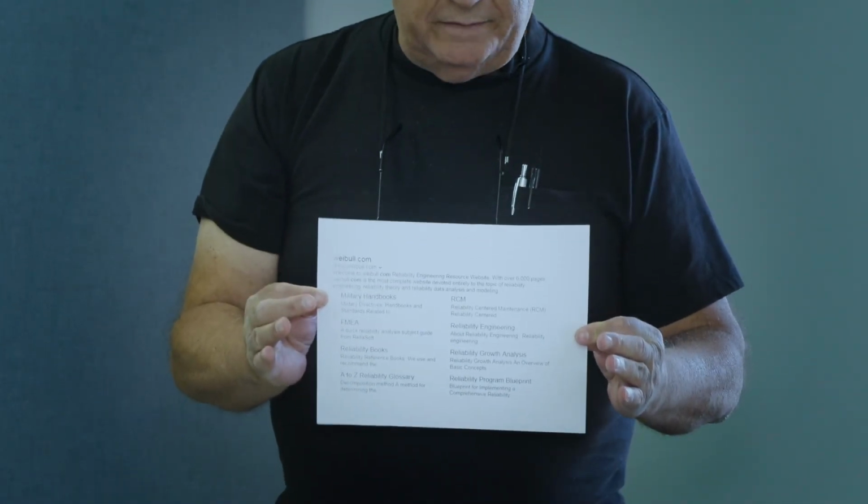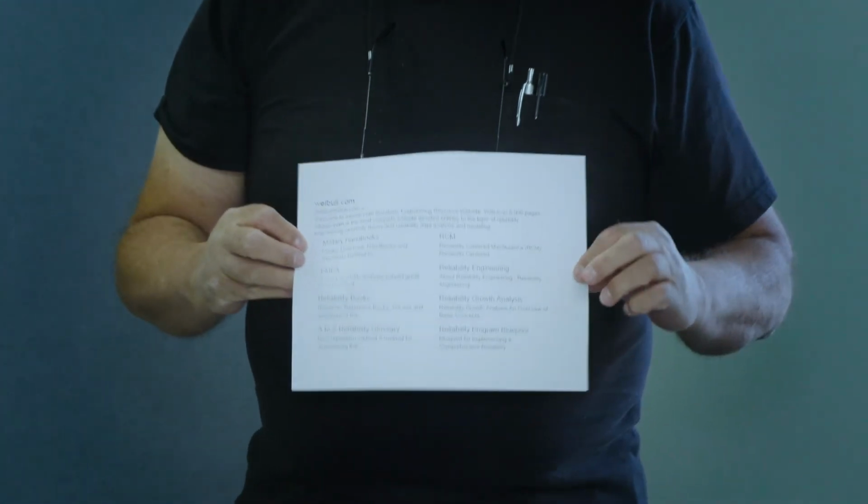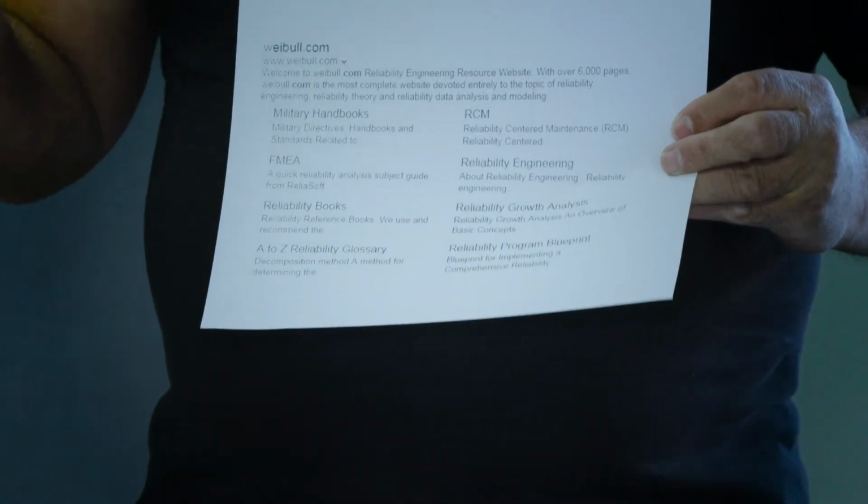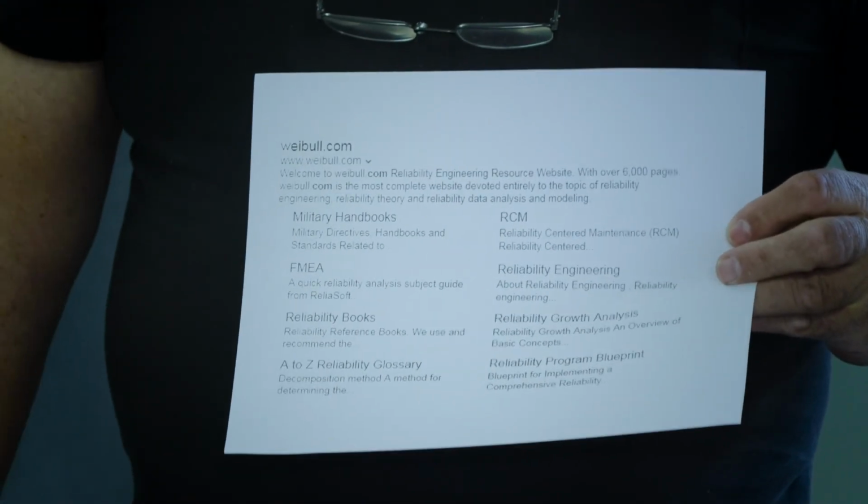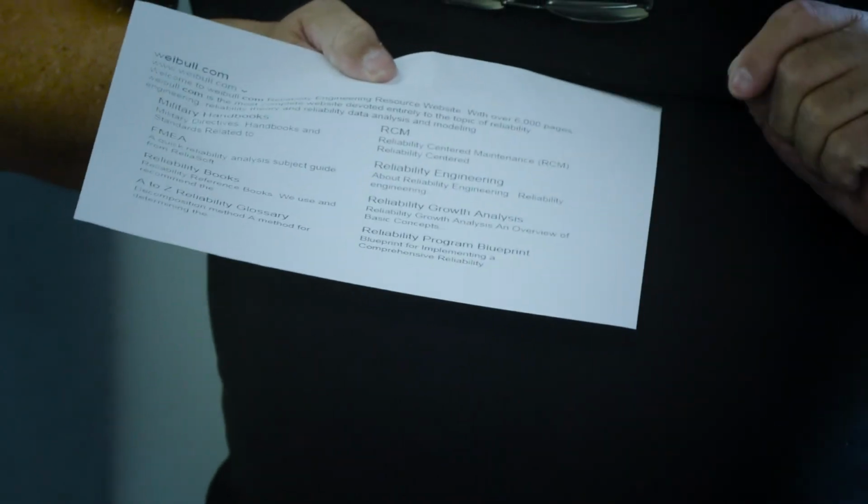Webull.com. Can't be positive enough about these people. They're in New York, which is a good thing because they are right sitting on top of the fiber optic lines, and the information they have is very current. They have all of these things that they do.